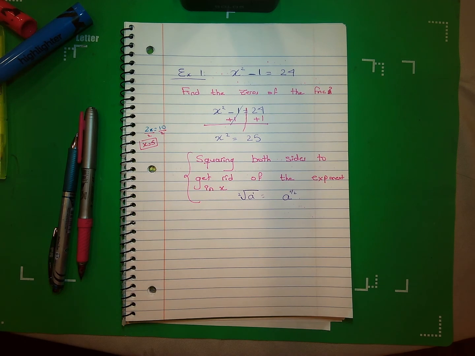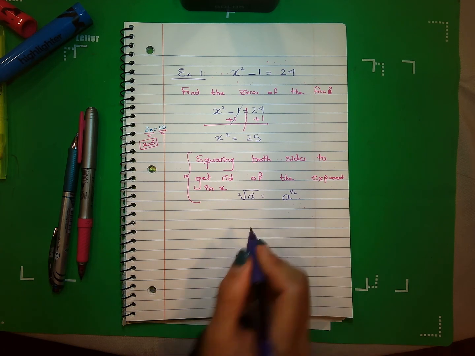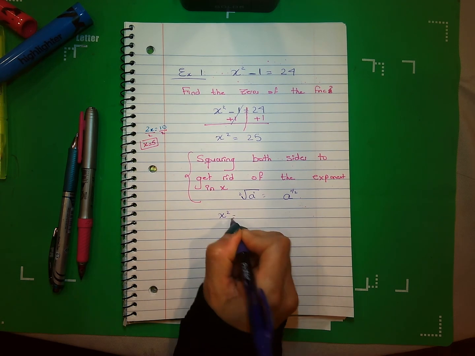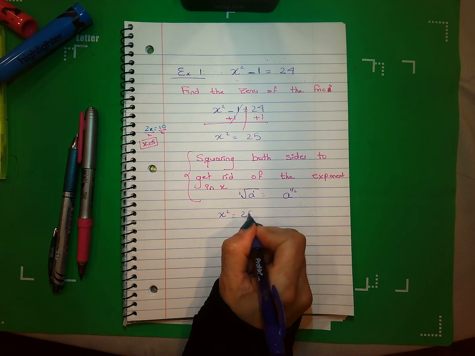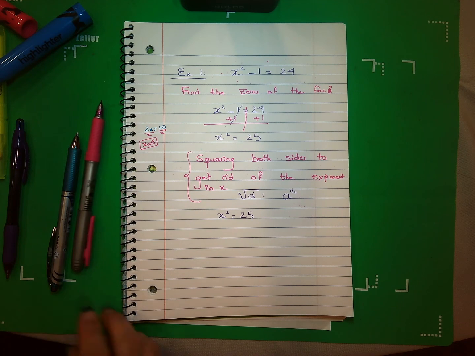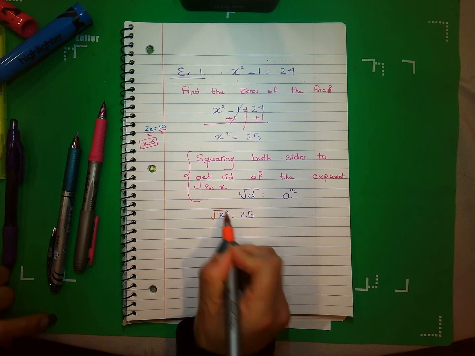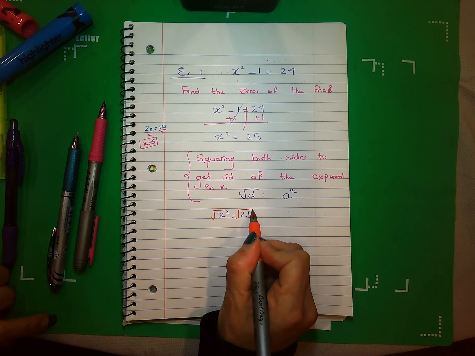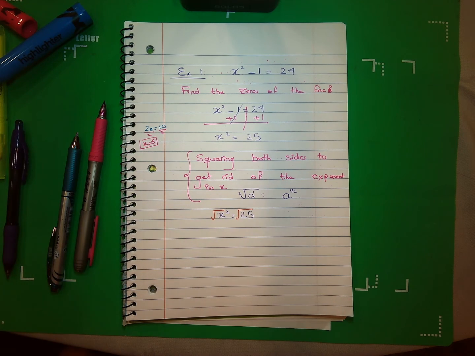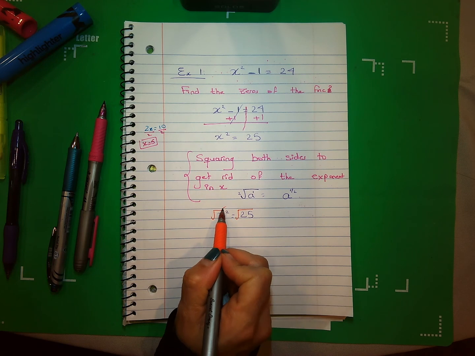All right, so what do we have here? If I have x squared equals 25, and I'm going to square root both sides. I got a square root here, and I got a square root here. Just like we said in yesterday's lesson, the square is going to get rid of that radical.